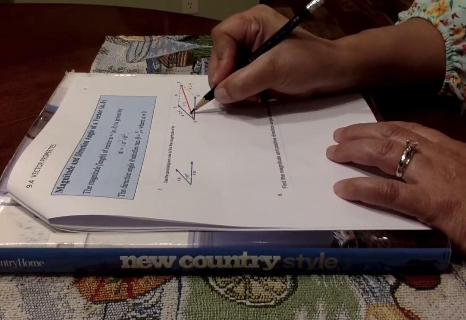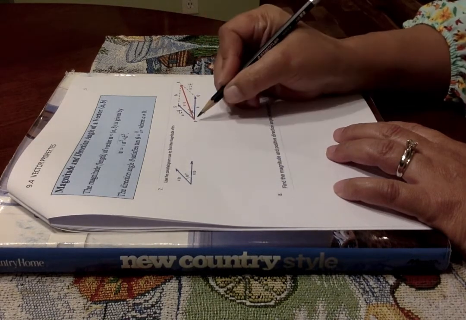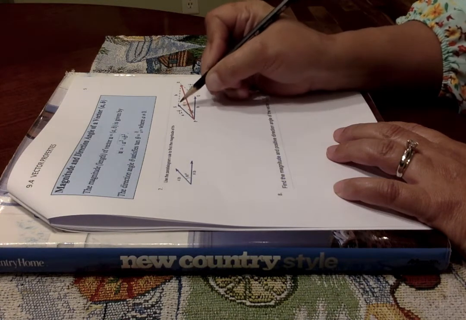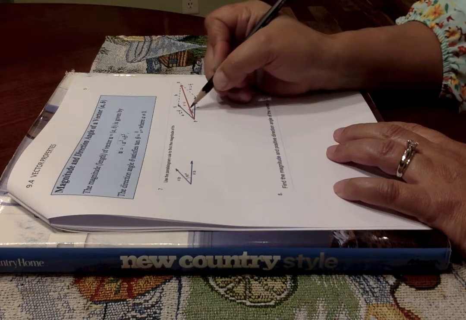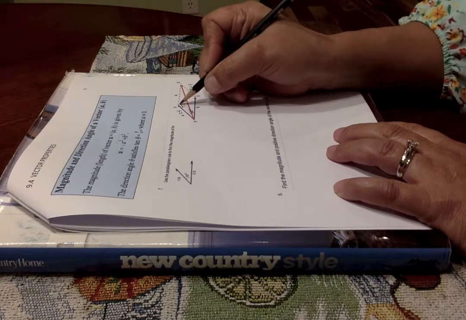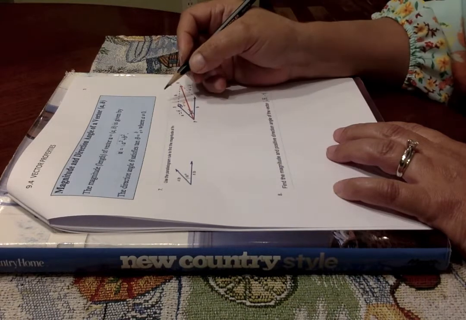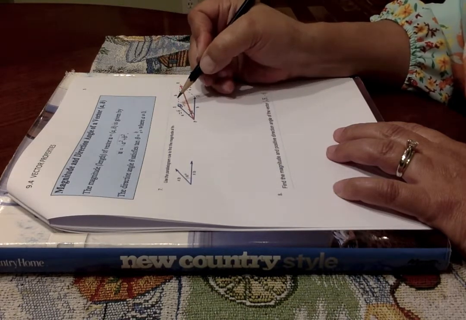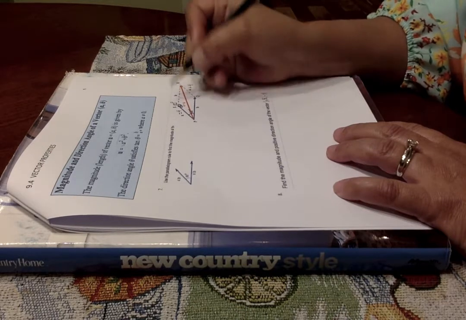You have 60 degrees here. By the way, in a parallelogram, adjacent angles, two angles that are connected to the same side, namely this and this, are always supplementary. Adjacent angles are supplementary. That means this angle right up here at S is 120.